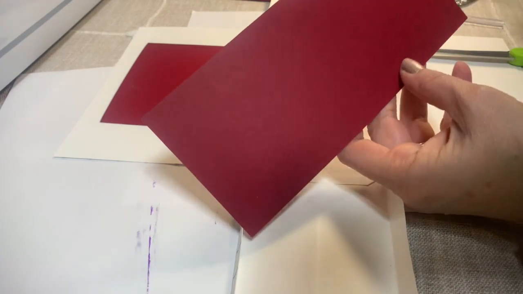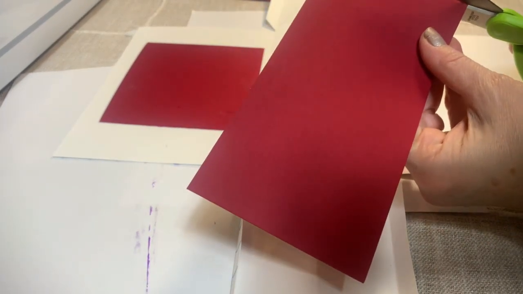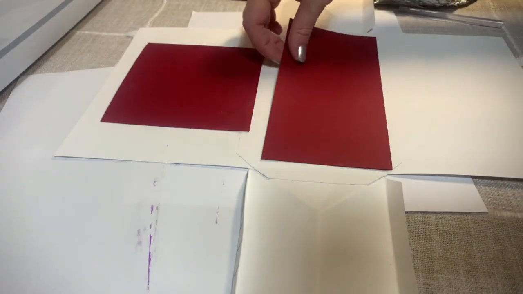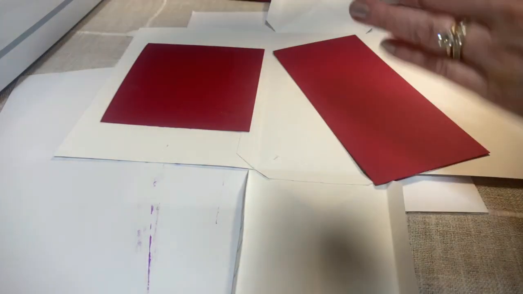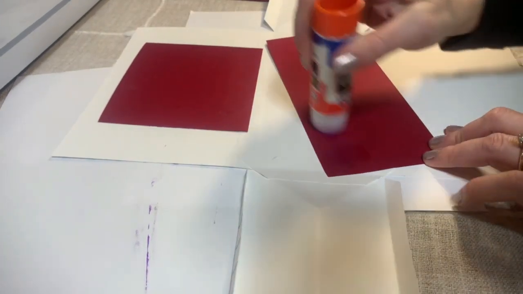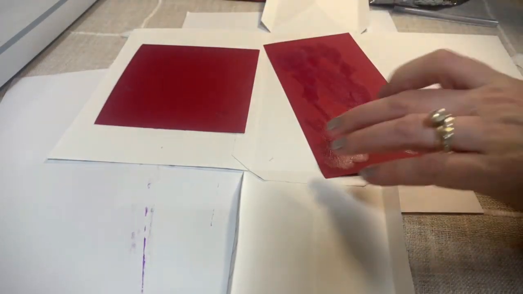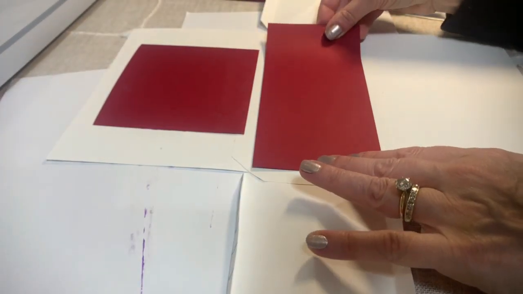And for some reason the liner, when I cut it, it cuts a little bit too big. So I'm going to cut about 1/2 inch off. Then I'm going to apply it right here. Okay, so let's put some glue on the back. You don't really need a lot of glue, just a little bit. We're going to place it right in the middle.